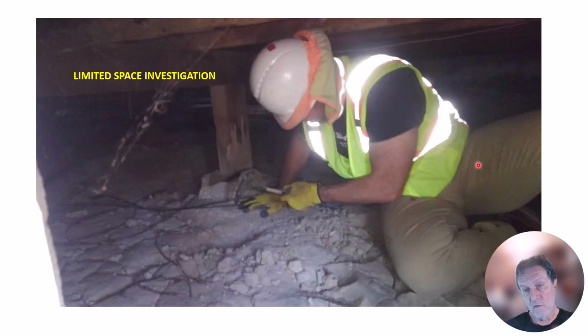Limited space investigation. Sometimes it's necessary to crawl under an existing structure, like my friend is doing here. He's looking at the condition of the existing foundation, seeing if there's any problems with moisture, etc. So sometimes it's necessary to do that. And in my experience, the young and the fit people can get in there and do that work for me.